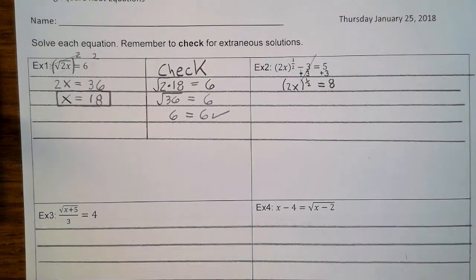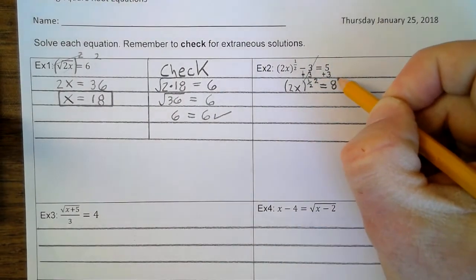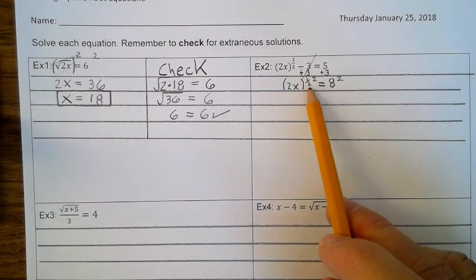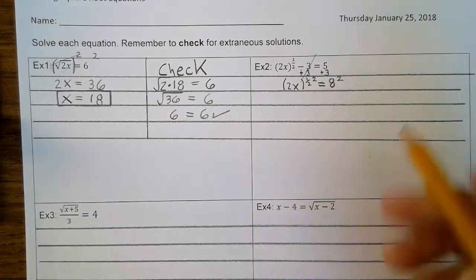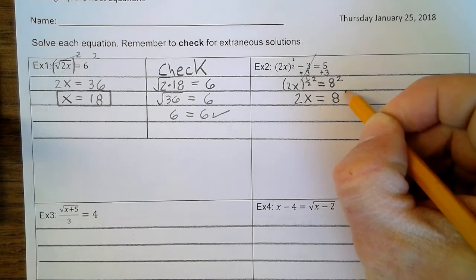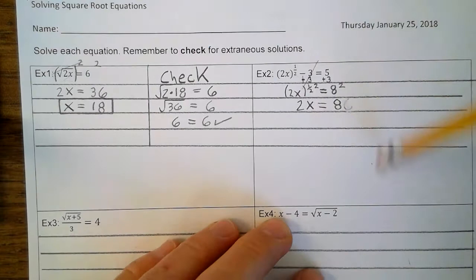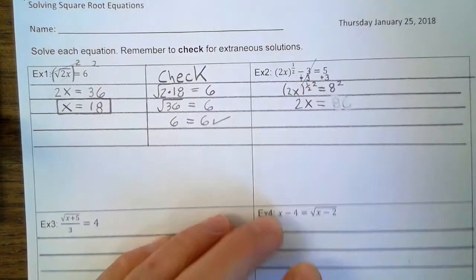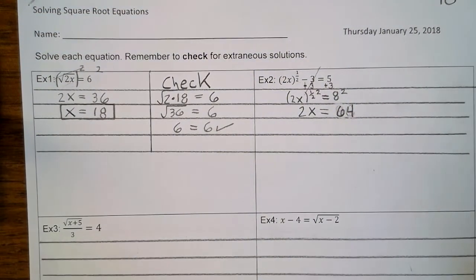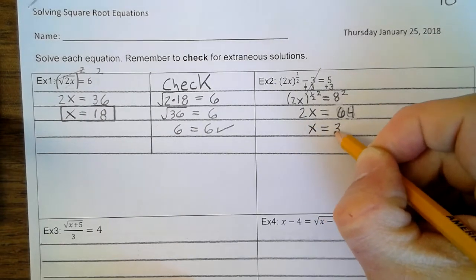So we're going to raise each power by 2. So I'm going to raise this by 2 and this by 2. Okay. Well, here you multiply. So 1/2 times 2 is 2 over 2, which is 1. So that just becomes 2x. And then 8 squared is 64. Divide both sides by 2. So x equals 32.